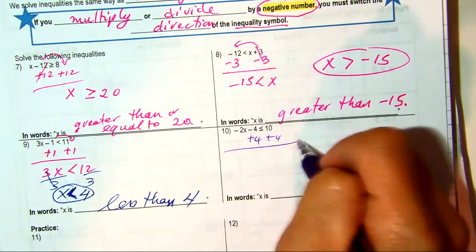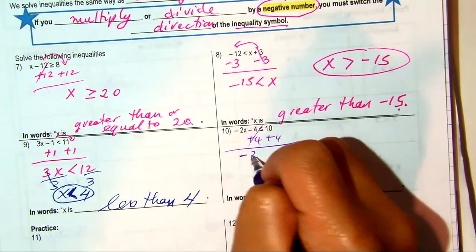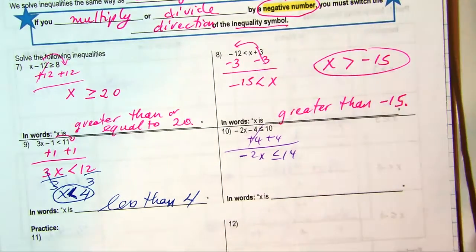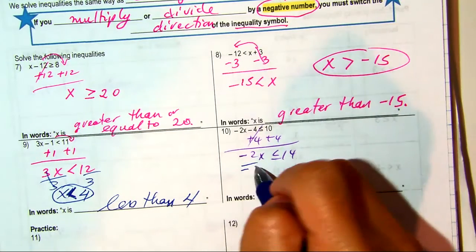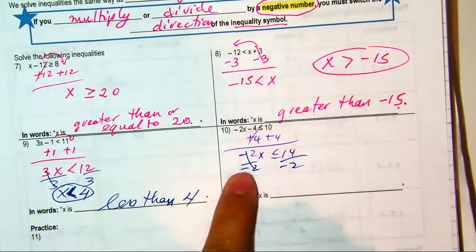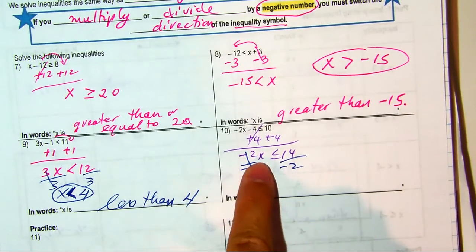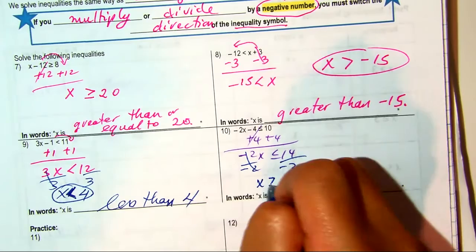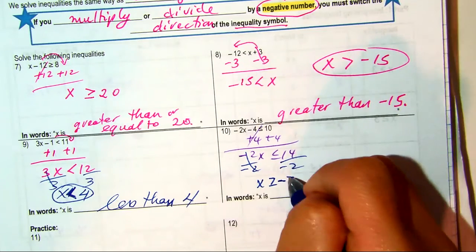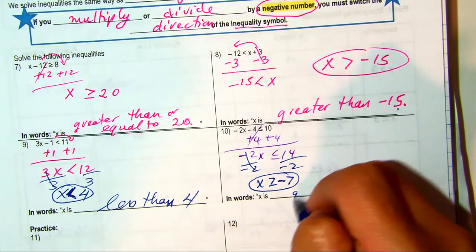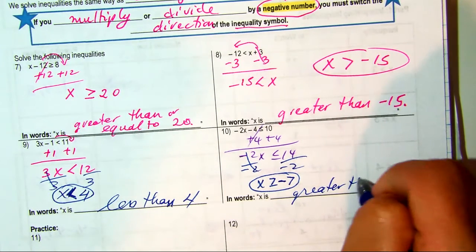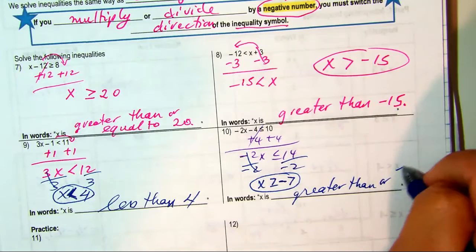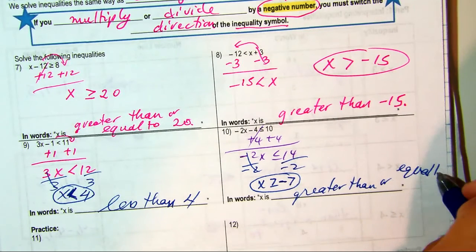Example 10. We are going to divide by negative 2. Divide by a negative right here, so meaning the sign will flip. So x is greater than or equal to negative 7.